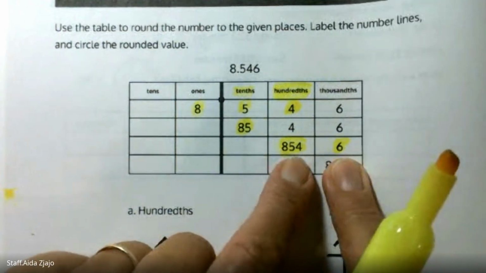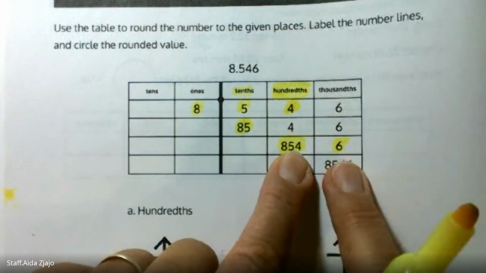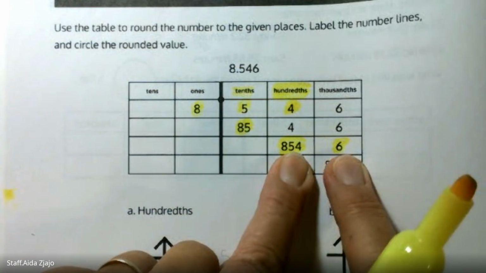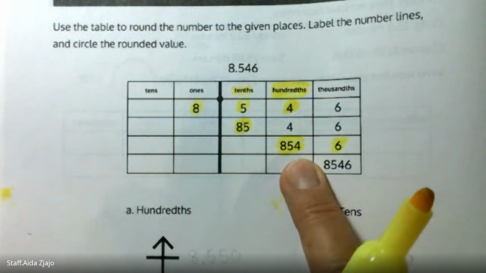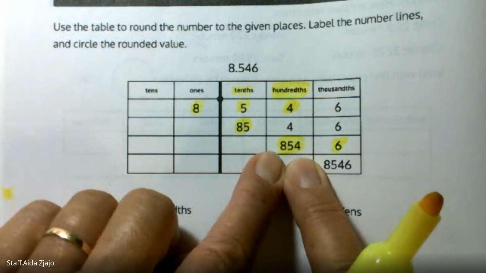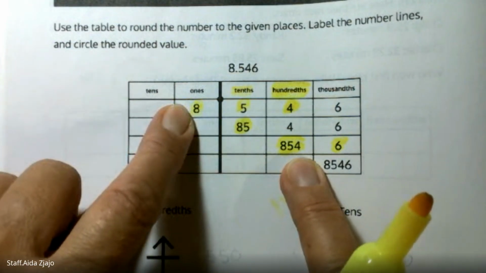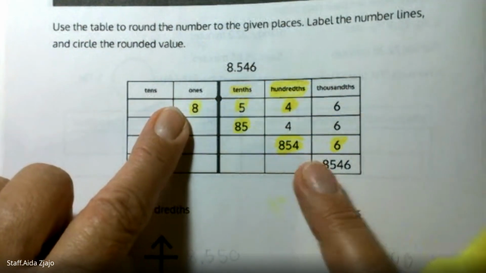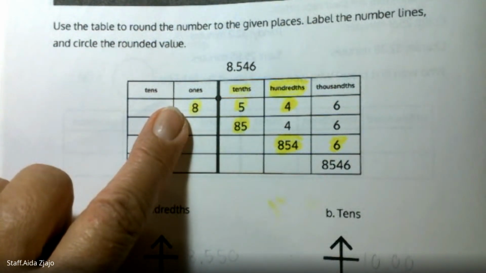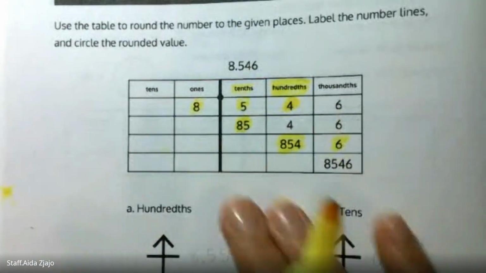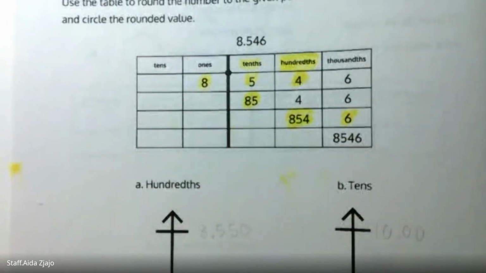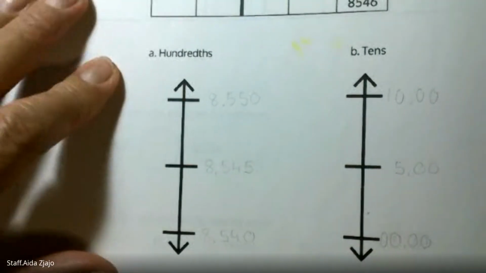So that means you can round hundreds to one more because 6 thousands is more than 5, and you can get that number to 855 hundreds, and that changes everything to 8 wholes and 550 thousandths. So this doesn't make much sense to me, honestly, but let's see how we can do this on a number.